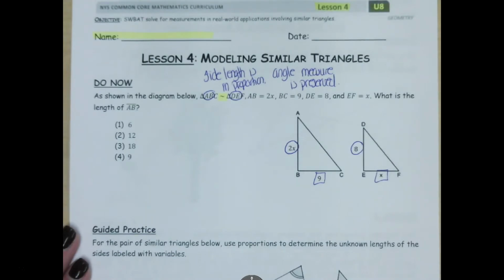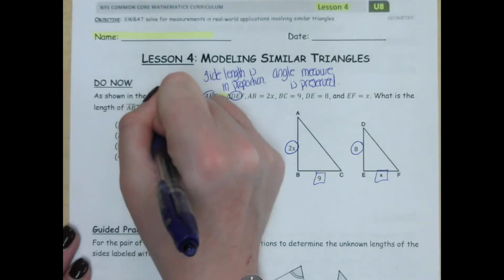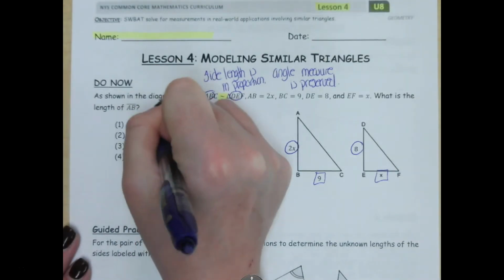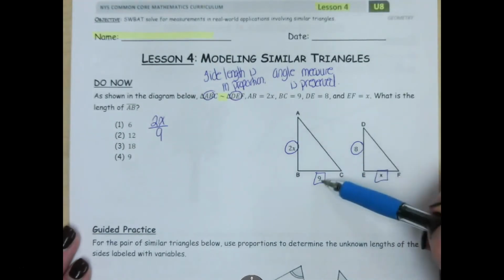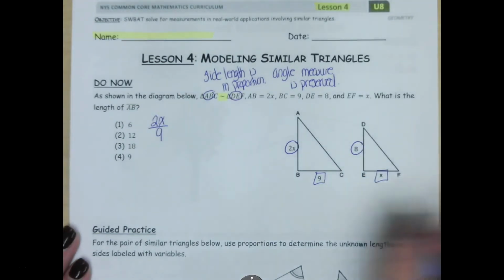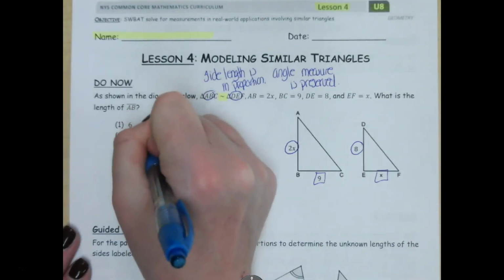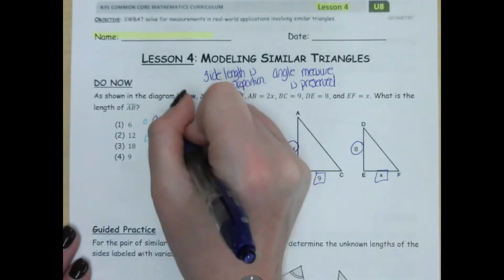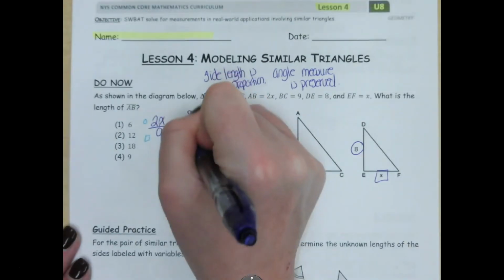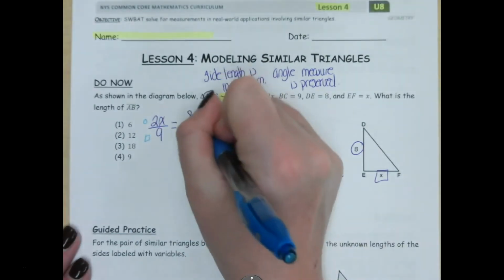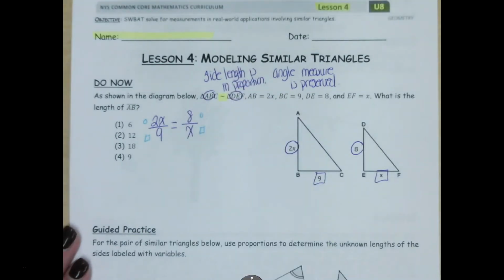So for me, I like to look at one triangle at a time. So I'm going to use my box and my circle for my first triangle here. I like to just do top to bottom equals top to bottom. So on the top, I had a circle. On the bottom, I had a box. And that's going to equal my other triangle, which again would be 8 over x, which was a circle over a box. As long as you have some type of pattern set up, you're going to be good to go.